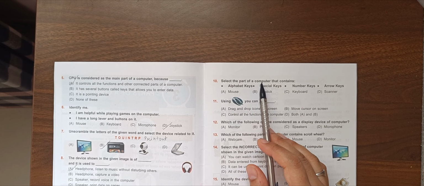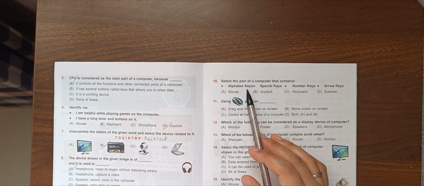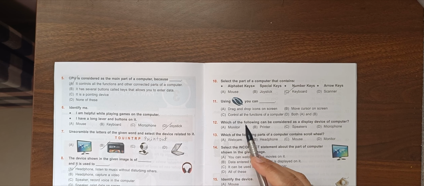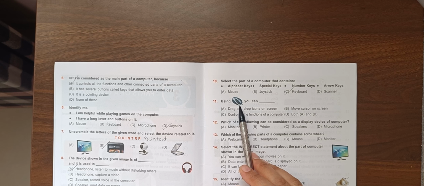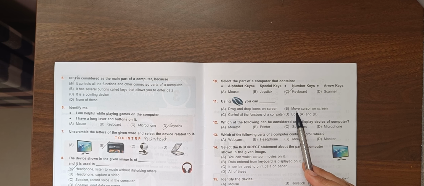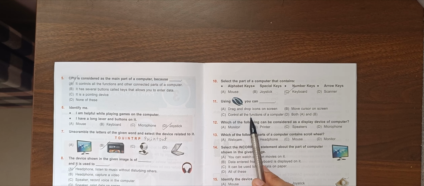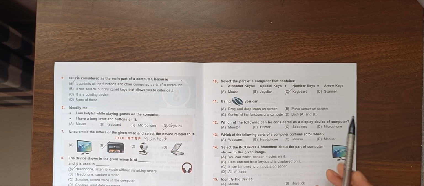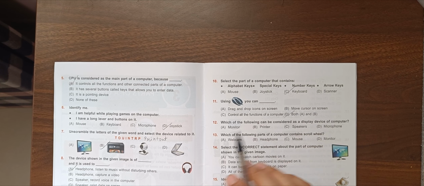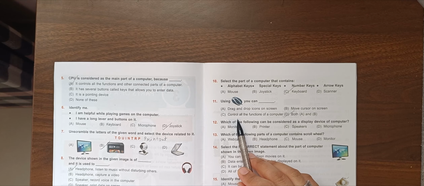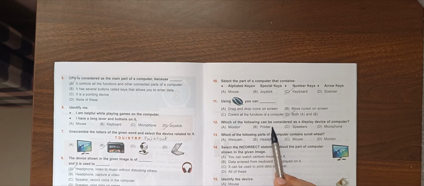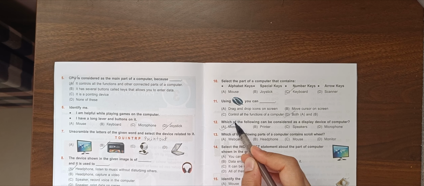Next is select the part of a computer that contains alphabet keys, special keys, number keys, arrow keys. That is the keyboard. Using mouse we can drag and drop, yes. Move cursor on the screen, yes. Control all the functions of the computer, both A and B. It is used for moving the cursor, drag and drop. Control all the functions we use CPU, so not the answer C. Which of the following can be considered as a display device of a computer? Monitor, easy.